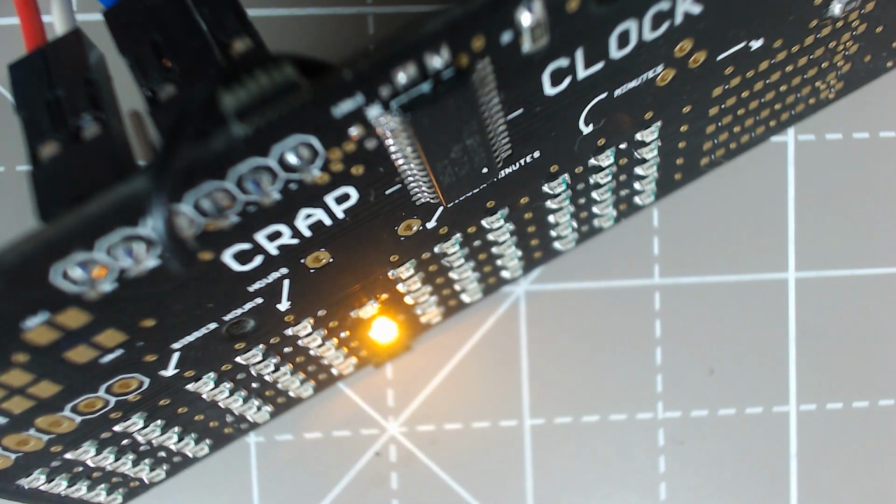Simon asked, do I have a scope? I do, but it's a huge old CRT scope, and it's not for moving around.